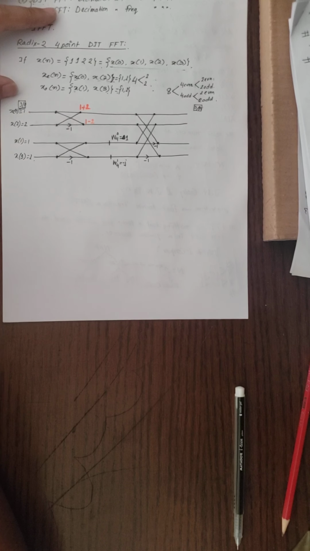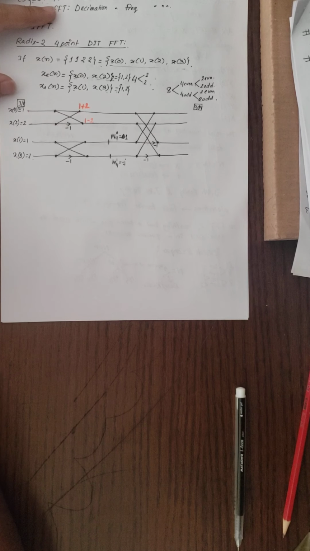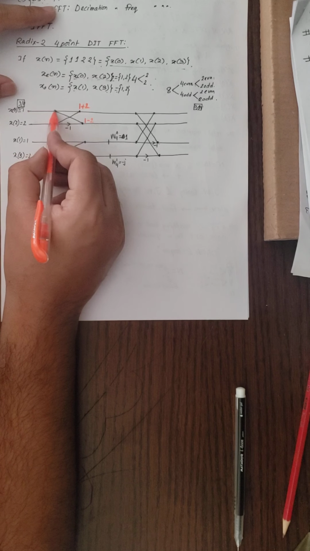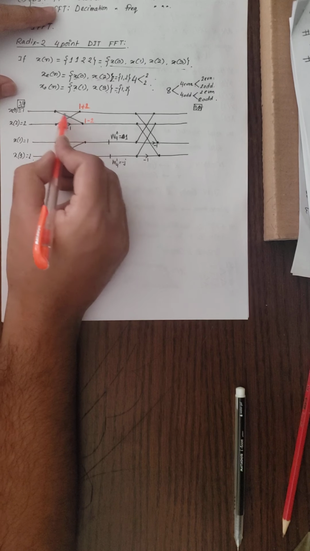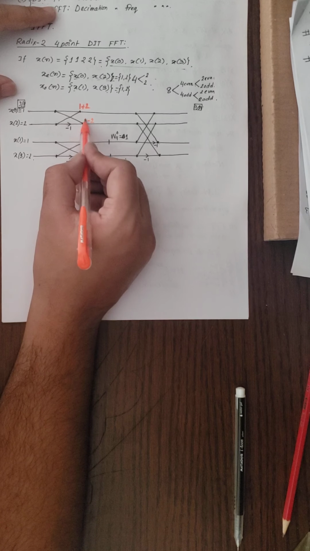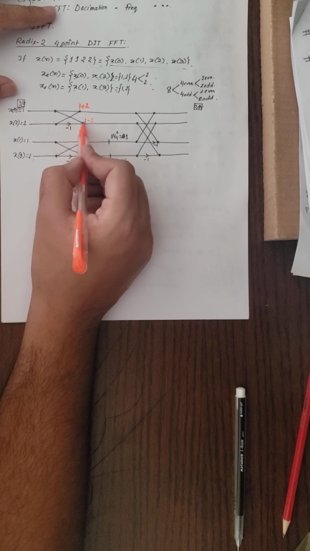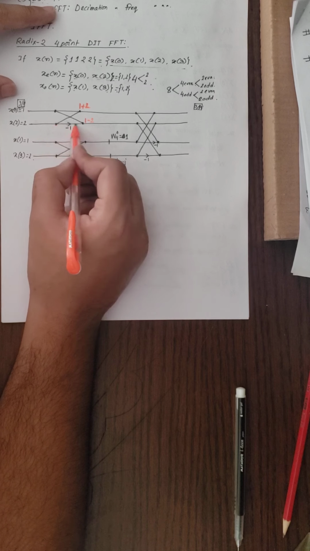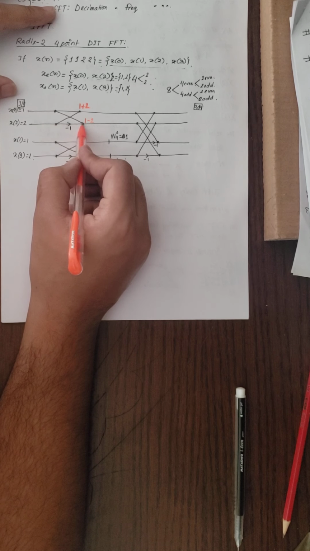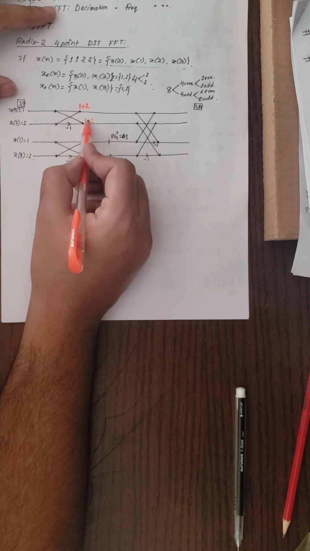Now in case a signal is going down a crisscross, it will be observed first, and if it goes along a straight line, in this case it will be observed second.